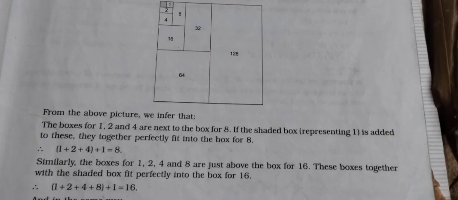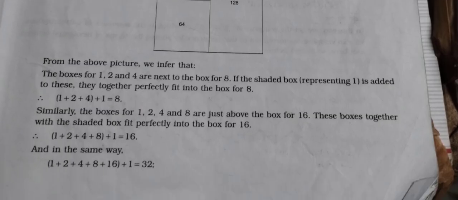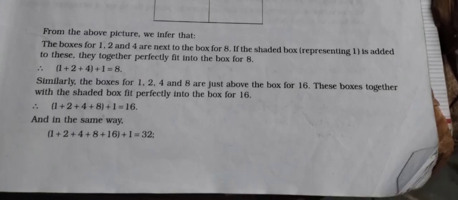From the above picture, we infer that the boxes for 1, 2 and 4 are next to the box for 8. If the shaded box is added to these, they together perfectly fit into the box for 8. Therefore, 1 plus 2 plus 4 plus 1 equals 8.